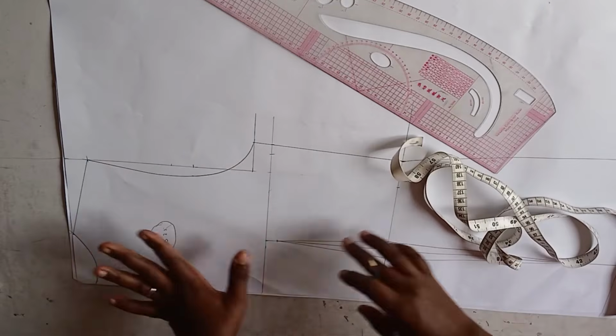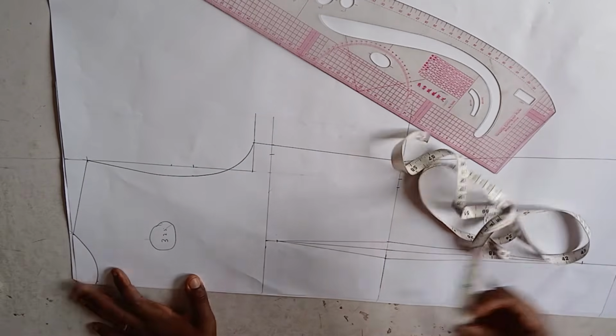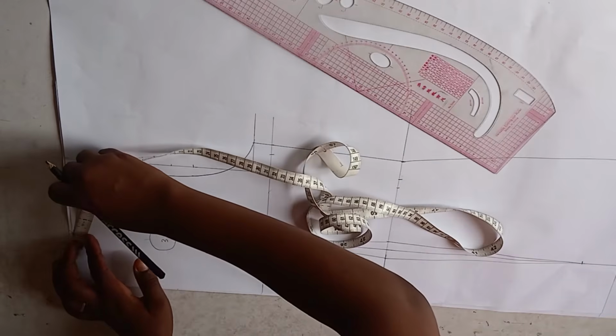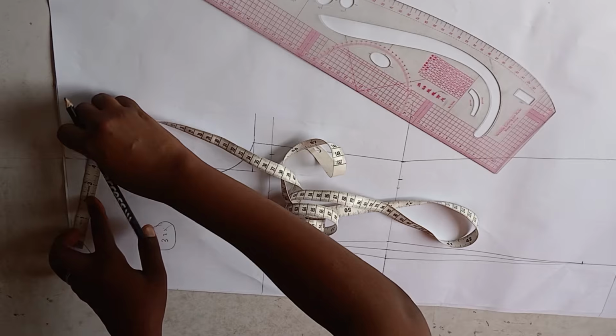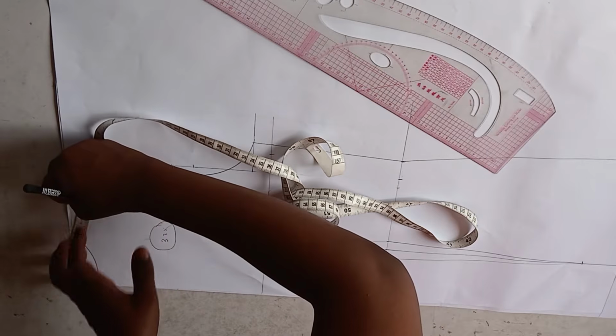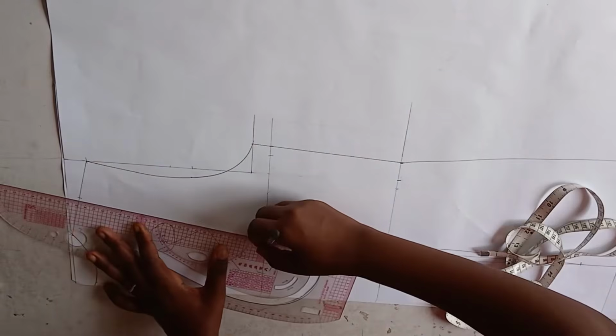Okay, now we can make this to be a princess dart or a shoulder dart, but for my blazers I actually like it to be shoulder darts. So whatever is remaining on this shoulder here, divided by 2, then you connect it to the bust line like this.